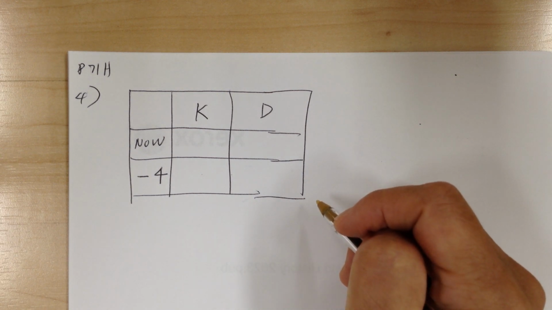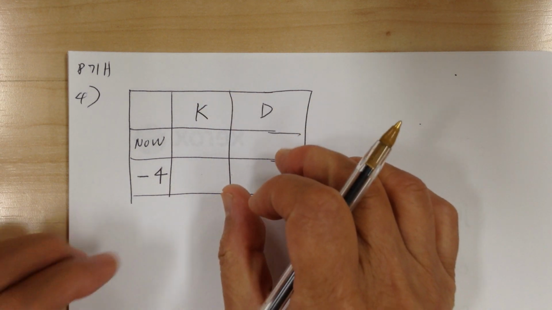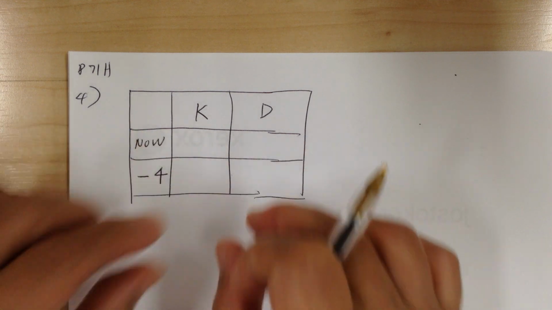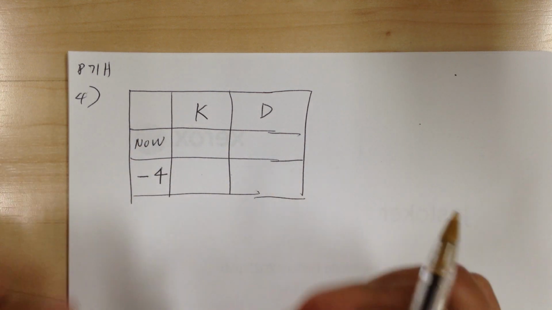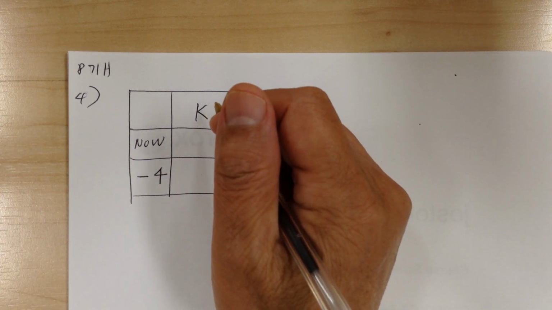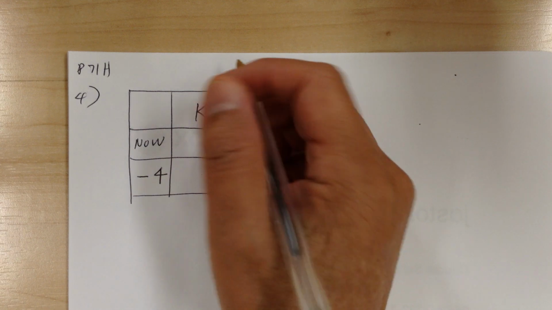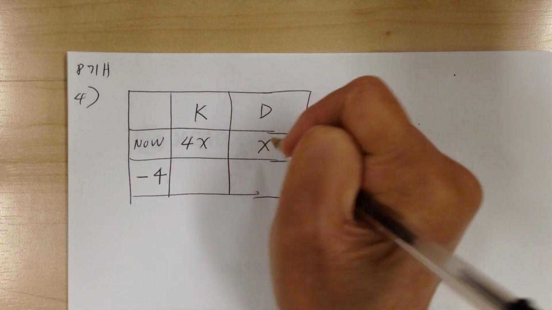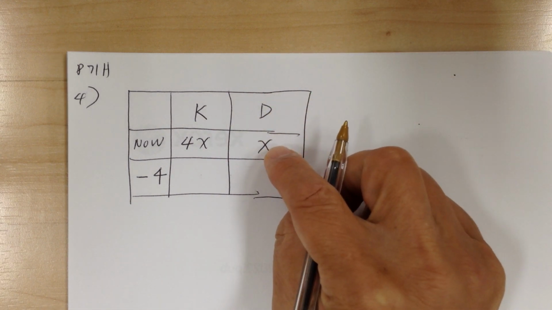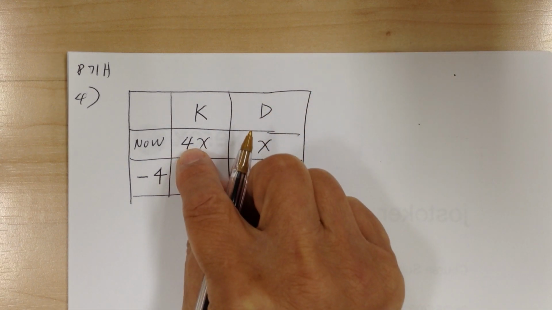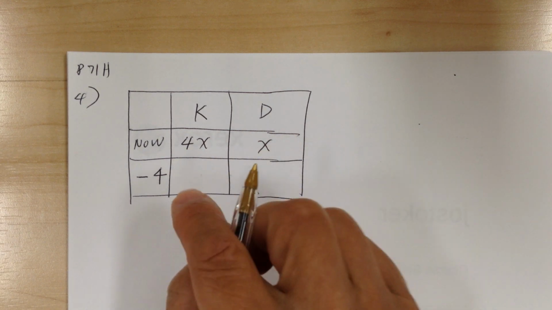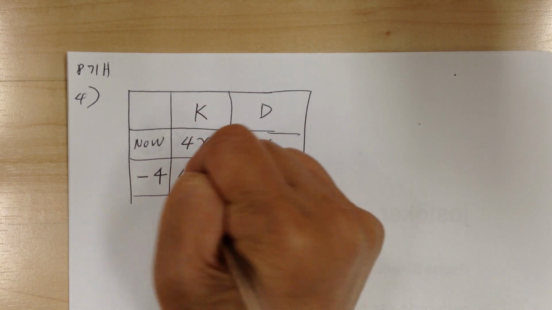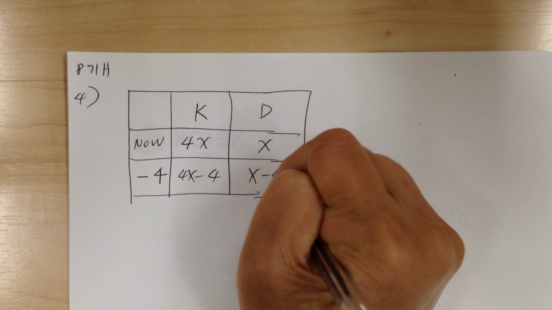Now let's use the first sentence. You always use the first sentence to fill out the table, and use the second sentence to write the equation. So Mr. King is 4 times as old as the daughter. The daughter will be x, because you don't know how old she is, right? So just put x, and Mr. King will be 4 times as old as the daughter. So this would be 4x minus 4, and this would be x minus 4.